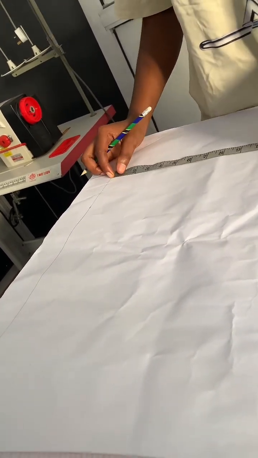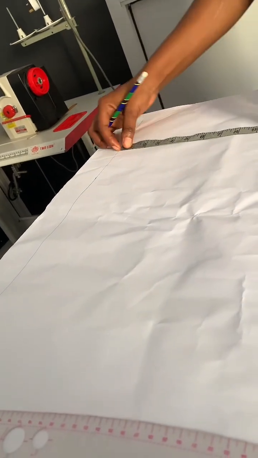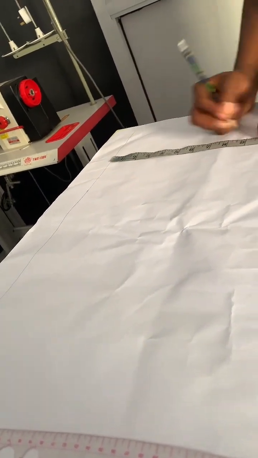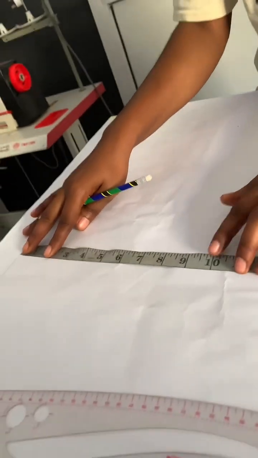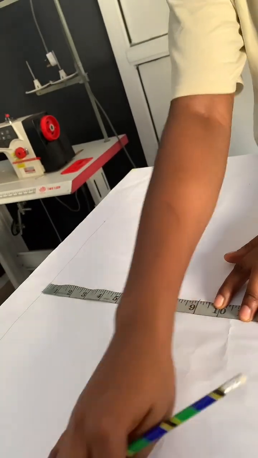After that, come down by your bust point. The measurement I'm working with for the bust point is 9. Go all the way to the back. 9.